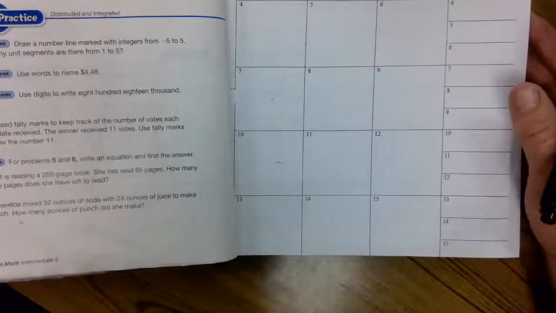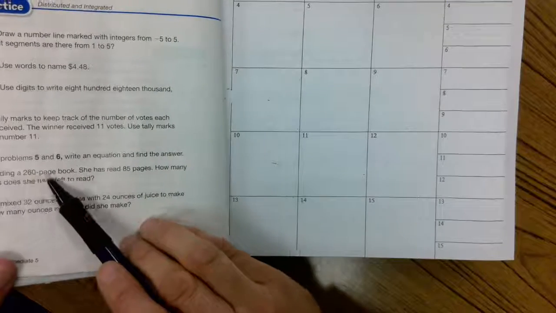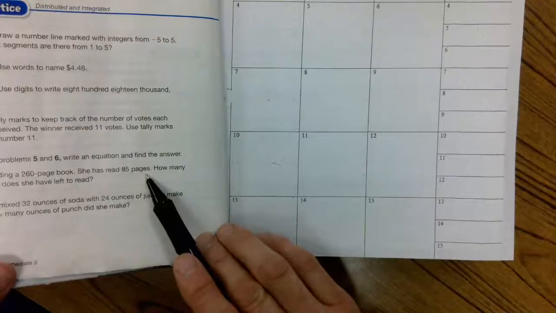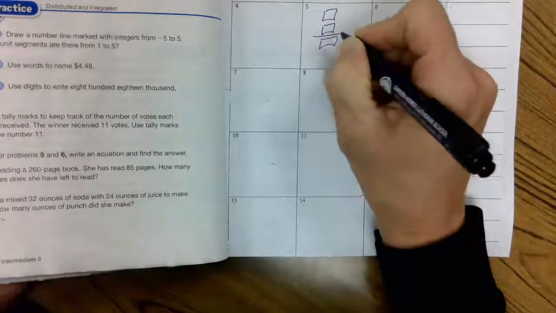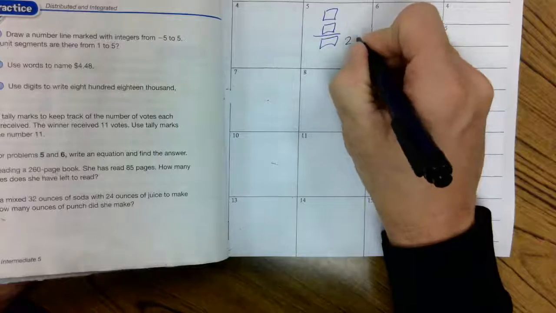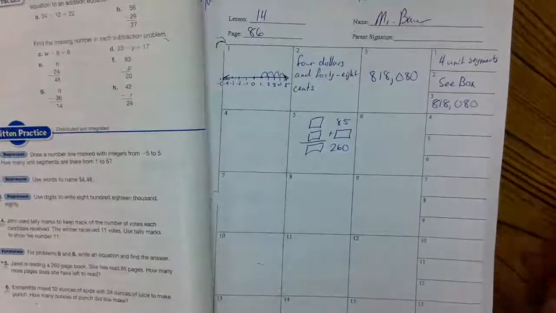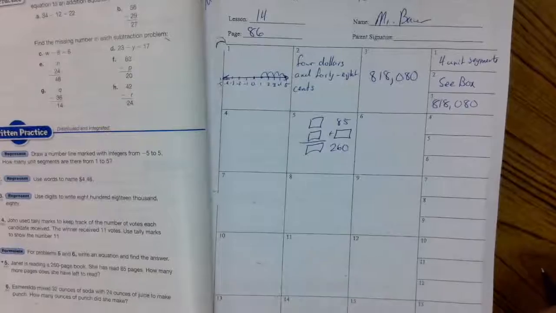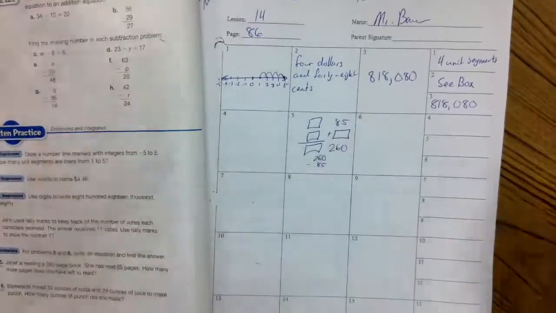Okay, jump to number 5 now. I skipped 4. You can do 4 on your own. It says Janet is reading a 260-page book. She has read 85 pages. How many more does she have to do? So we got some sum plus some more equals the total. And the total was 260, and the sum was 85, and we don't know the more. And so we got a missing addend, so we're going to subtract 260 minus 85.